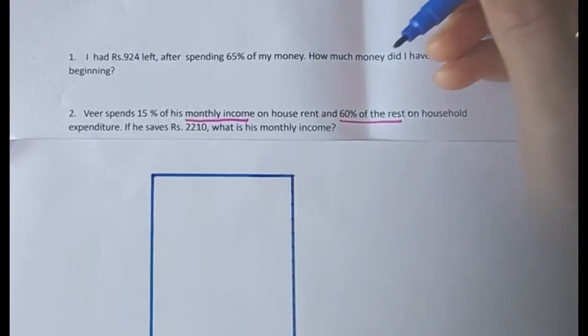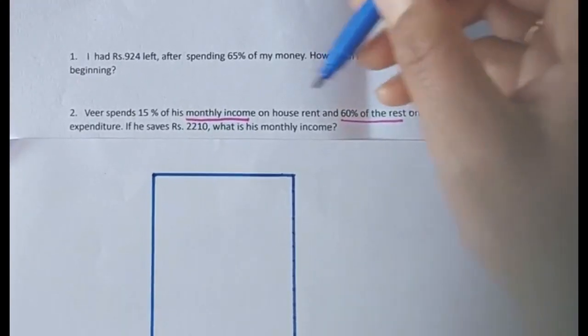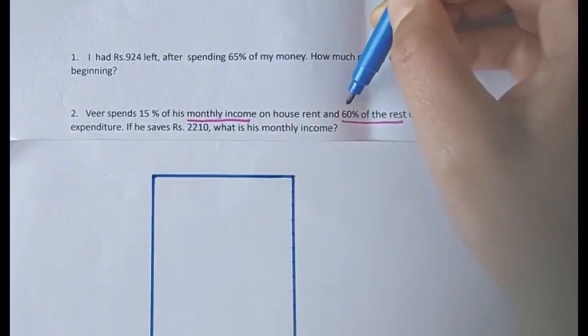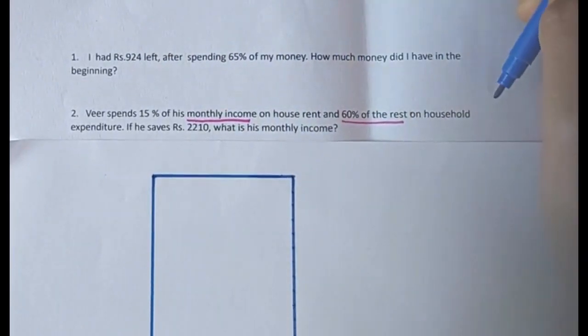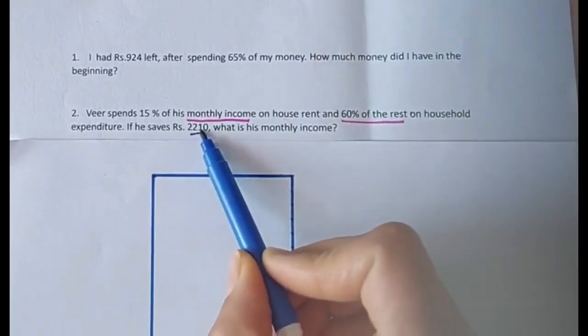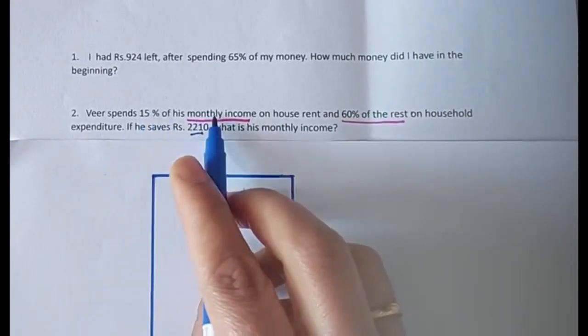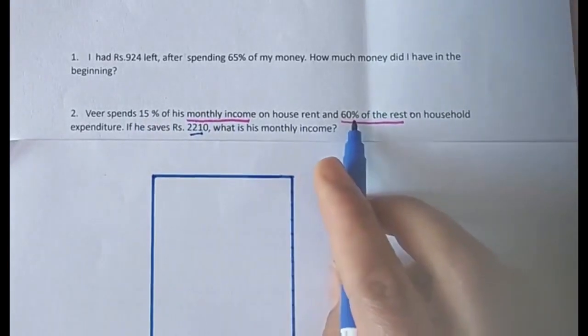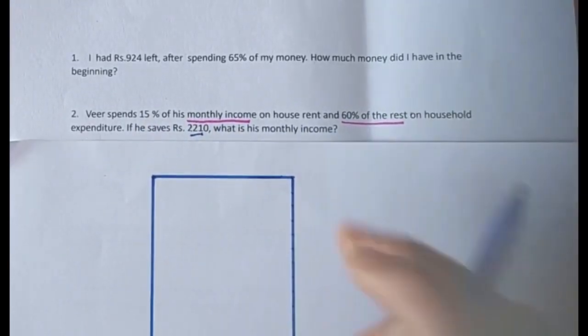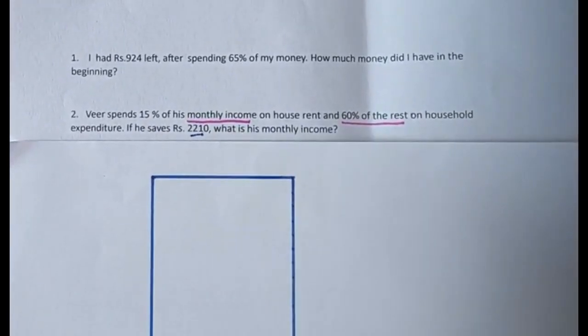Okay, so the most common mistake everyone was making is that in total he has spent 75% and is left with 25%, and this is equal to the savings, which is entirely wrong, because this is 15% of the monthly income and this is the 60% of the rest. Let's understand this through this picture.